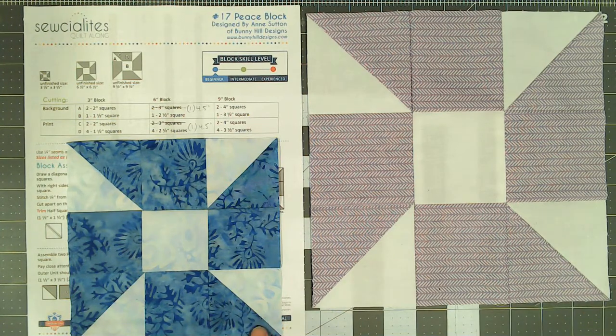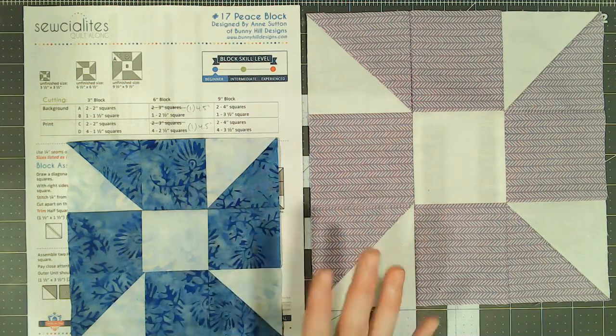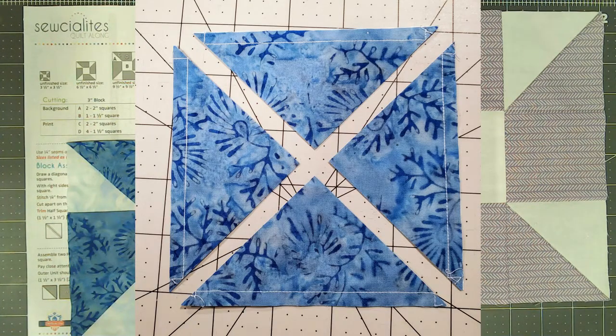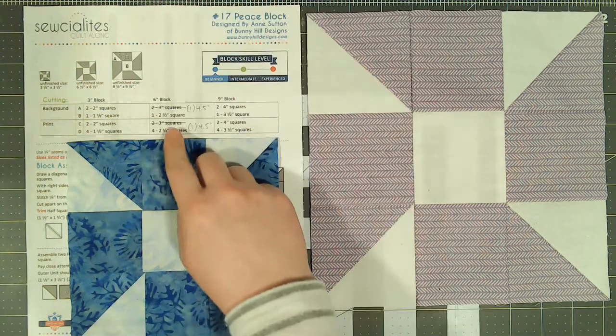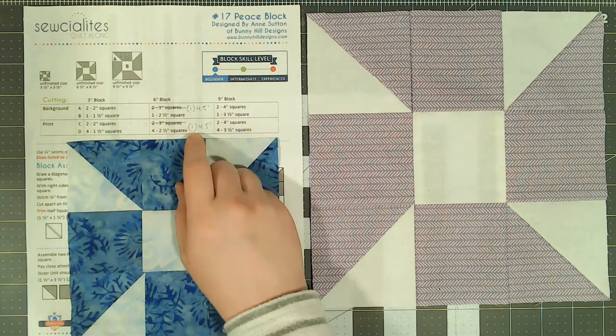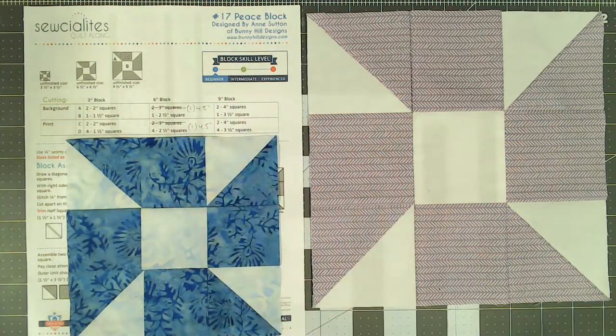However, on a smaller one, I used kind of a non-directional print again for both the dark blue and the light blue, so I knew that if the pattern turned onto the bias, you wouldn't really notice and it would be fine. So I did the 4 at a time method on here, and again you can see how I marked my pattern, writing down my alternate cutting instructions for 4 at a time half square triangles.